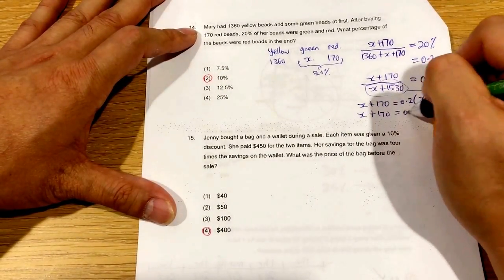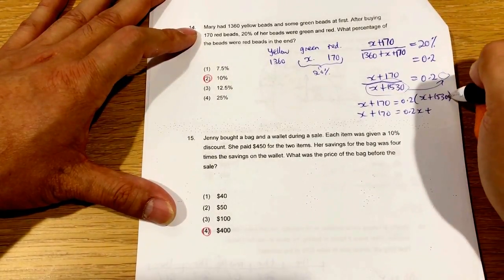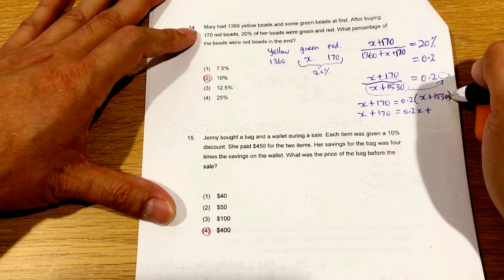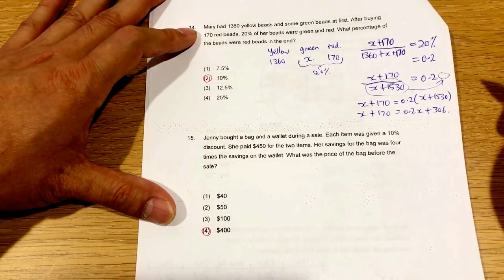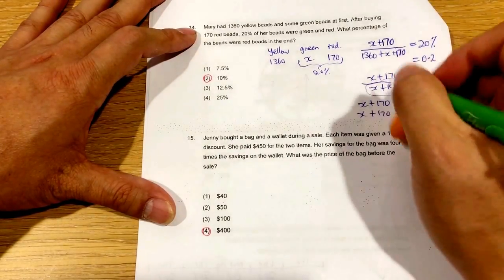That's 0.2x plus, well, we know 10% of that is 153, so 20% of that is 306. Okay, so we're going to bring this over.